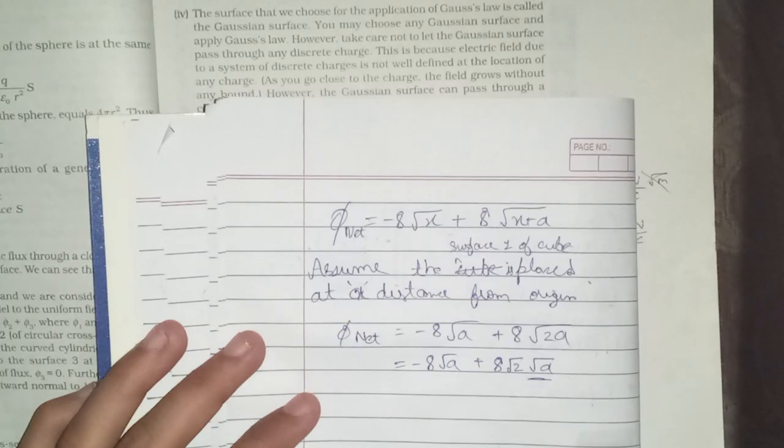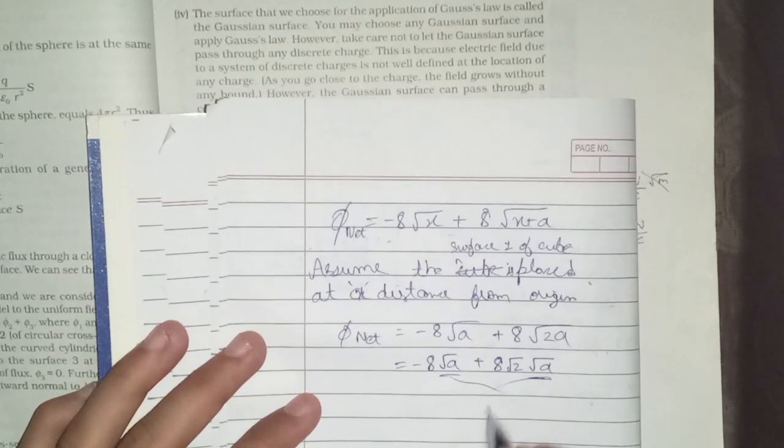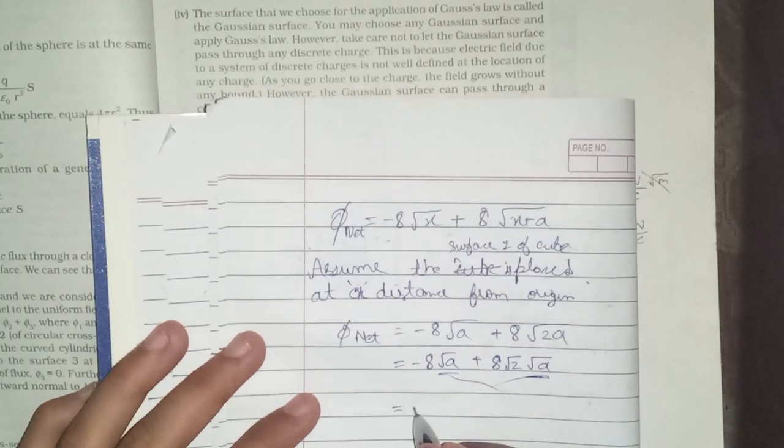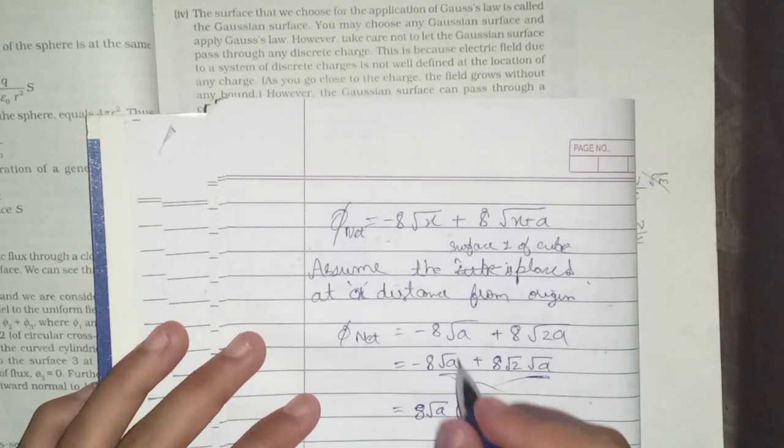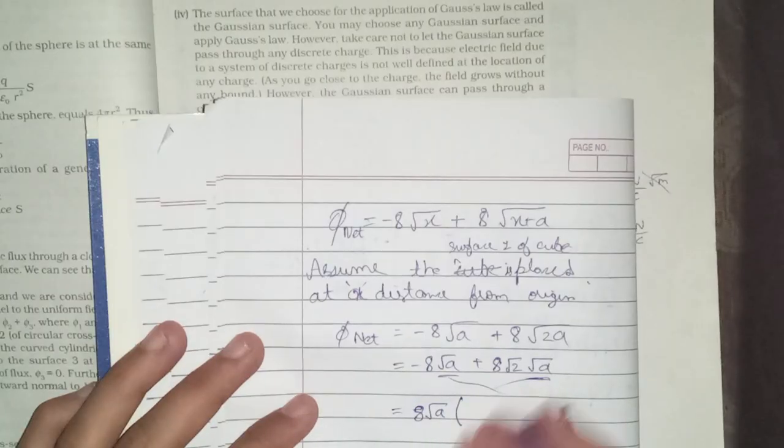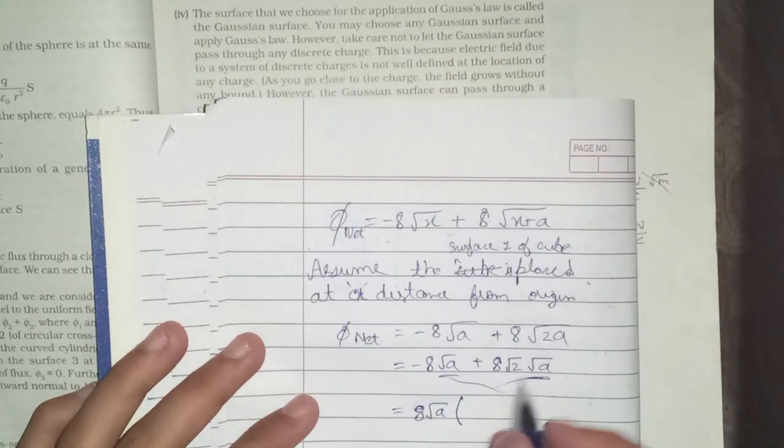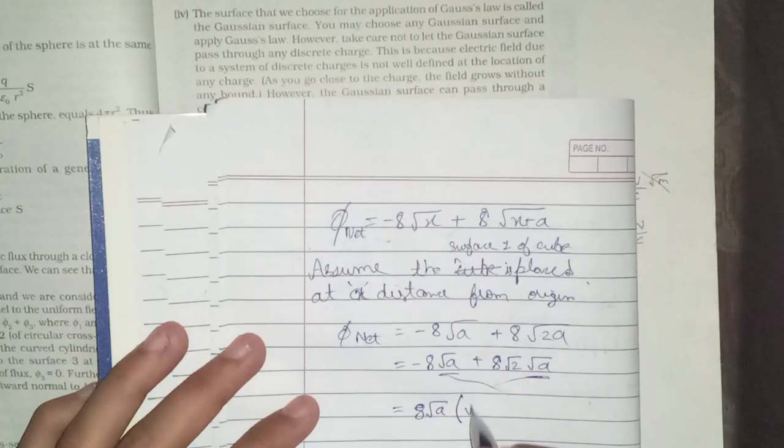Just take out the common factor, 8 root a. 8 root a goes away and we get root 2 minus 1.